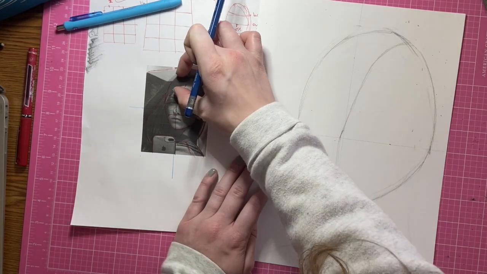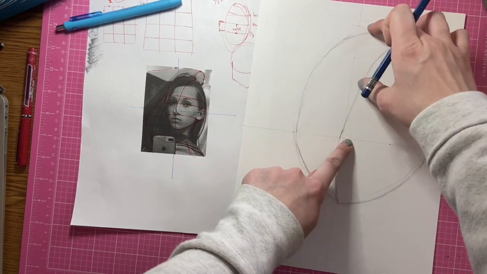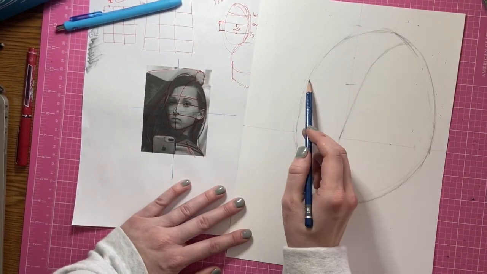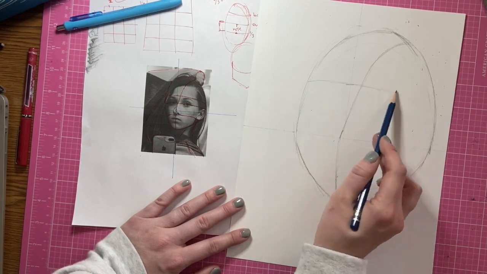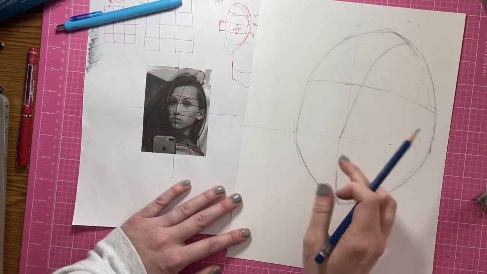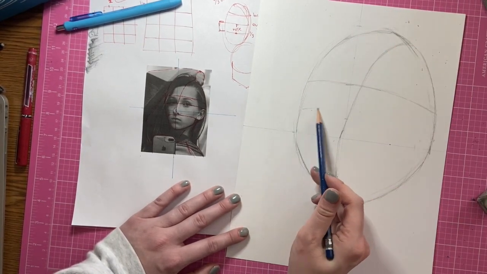Her brow line is about halfway between this line and the top of her head. So about right there. And it's angled down a little bit. Then her eye line's halfway up her head, about there.